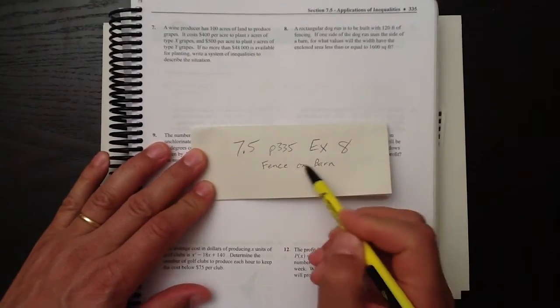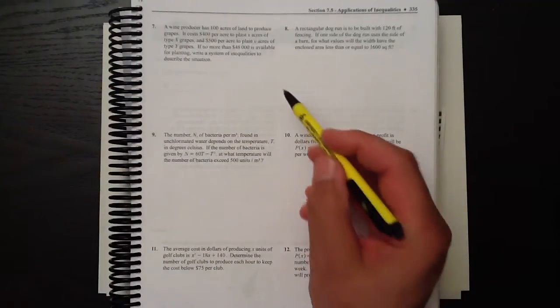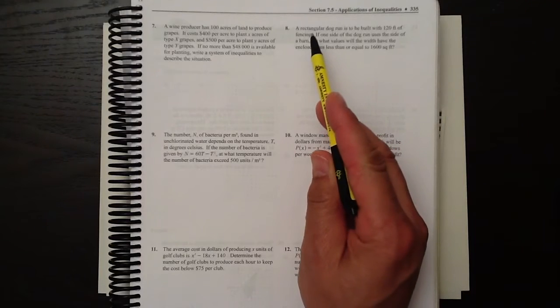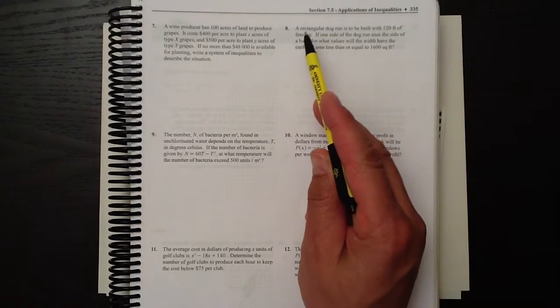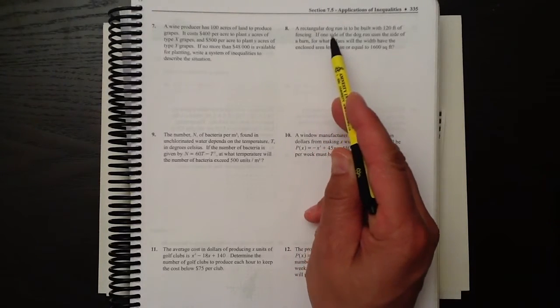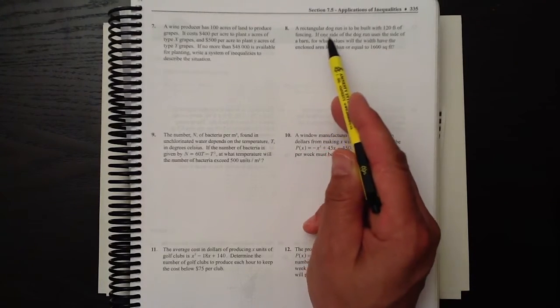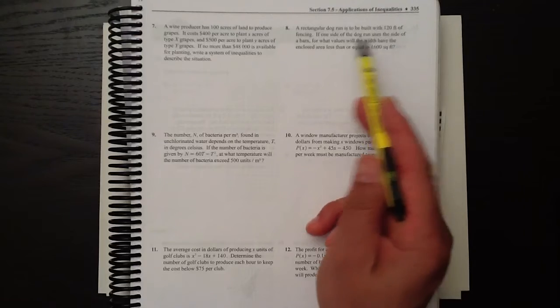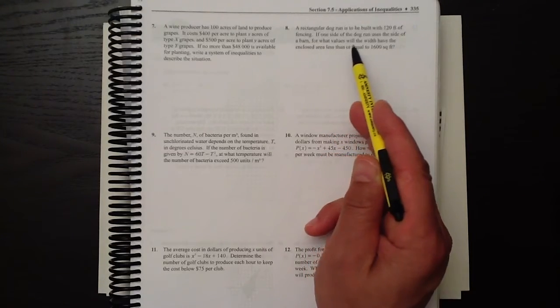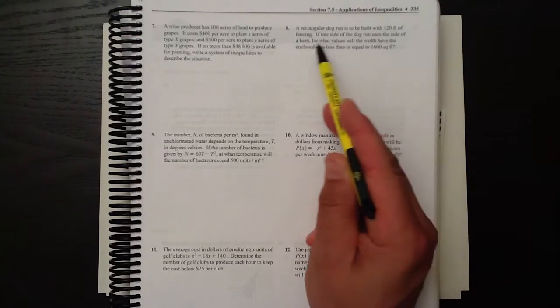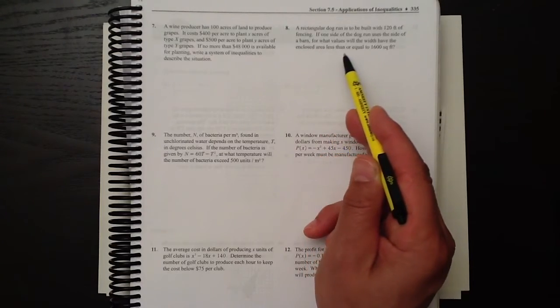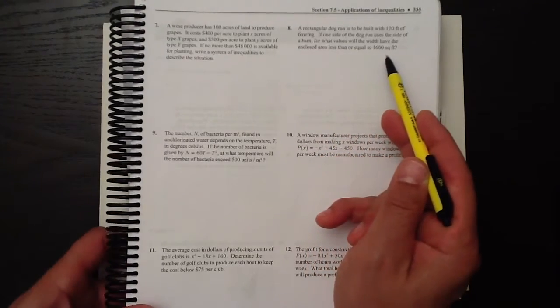Okay, 7.5 exercise 8, the old fence on the barn. This is a bit of a tricky one, so you might have to watch this more than once. A rectangular dog run, so that's an enclosure, is to be built with 120 feet of fencing. One side of the dog run uses the side of a barn, and so what values will the width have that such an enclosed area is less than or equal to 1,600 square feet.